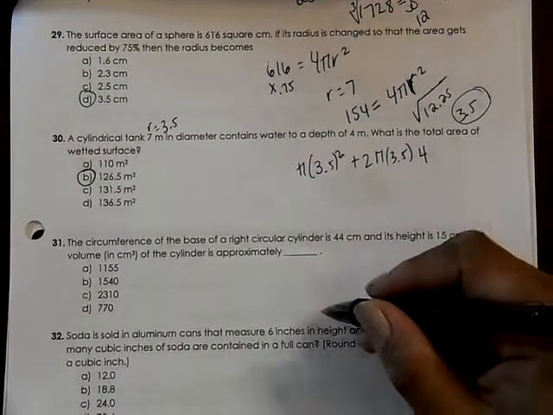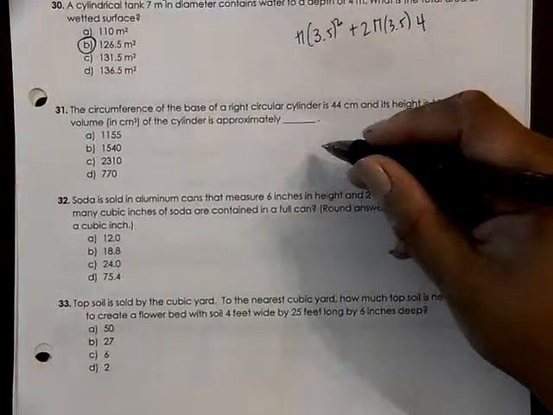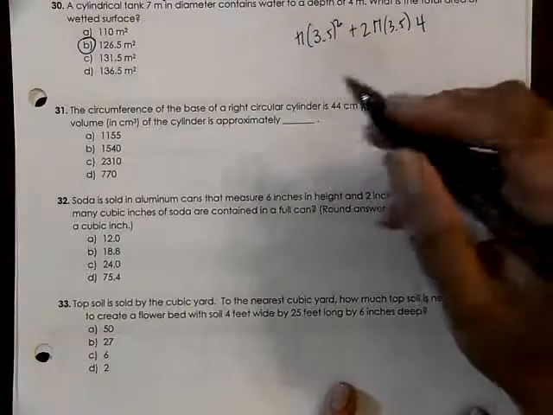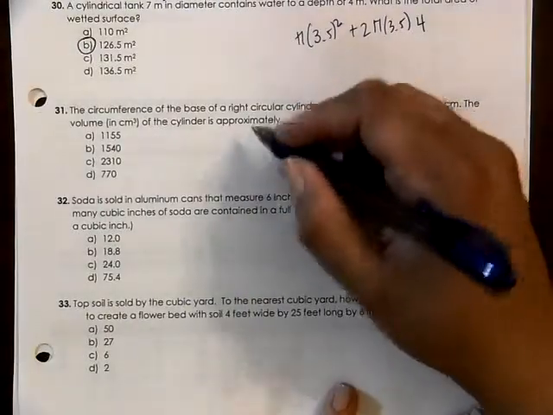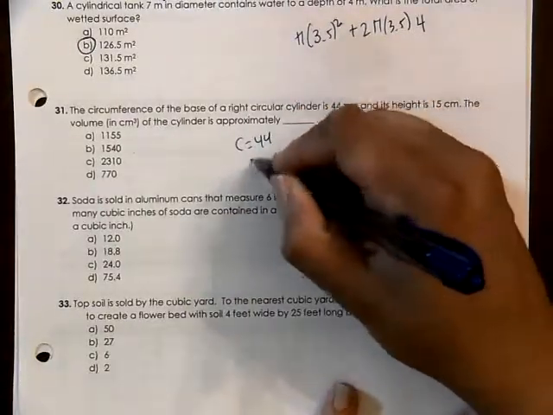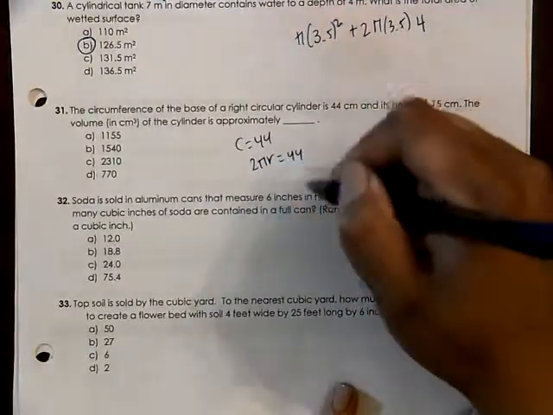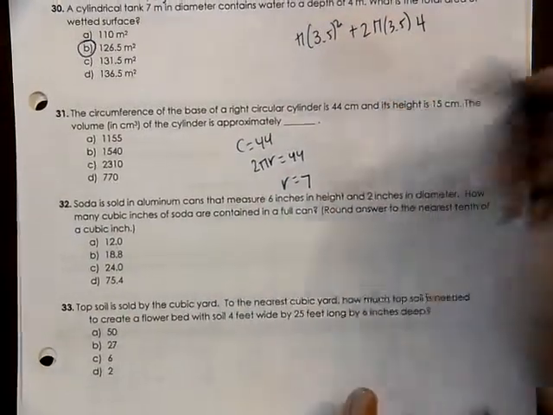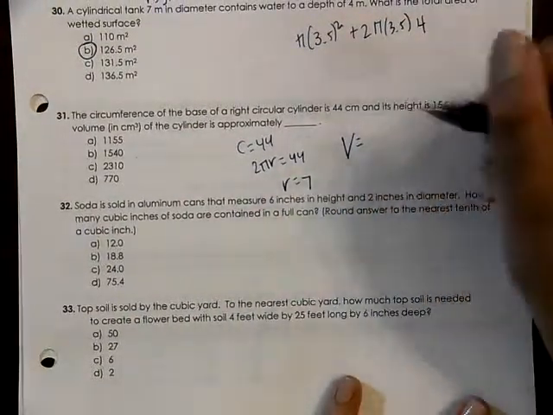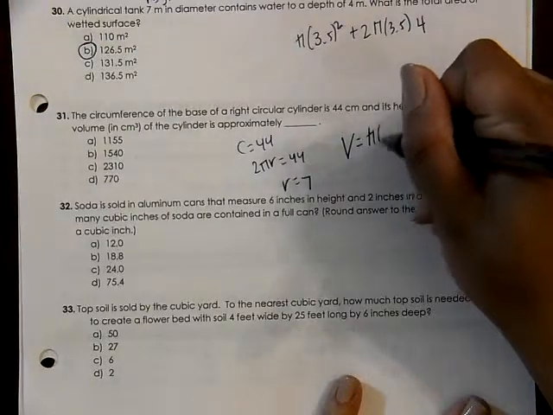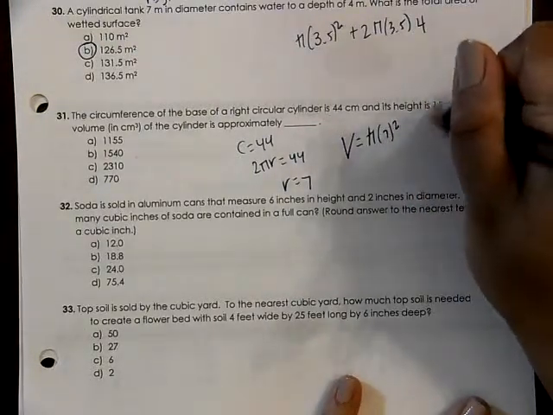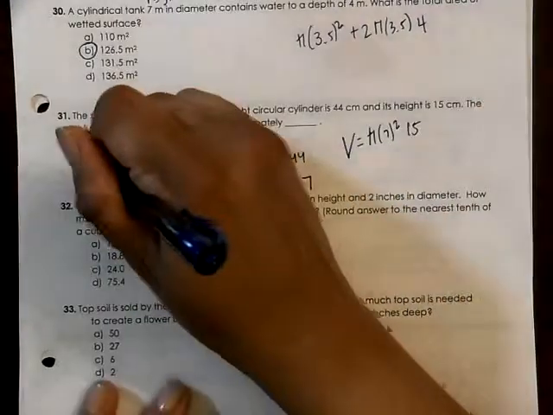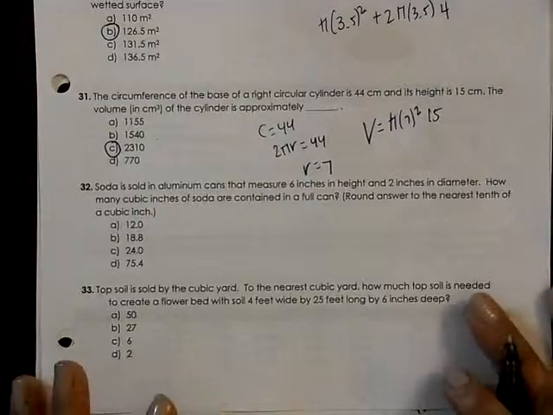On to 31. It says the circumference of the base of a right cylinder is 44 centimeters, height is 15, and we want to find the volume. So first of all, if the circumference is 44, think of the formula 2 pi r, divide by 2 and by pi, and you find out that r is approximately 7. Then go to the volume formula for the cylinder, which is pi 7 squared h, 15. Typing that into the calculator, it comes out to 2,310, which is C.